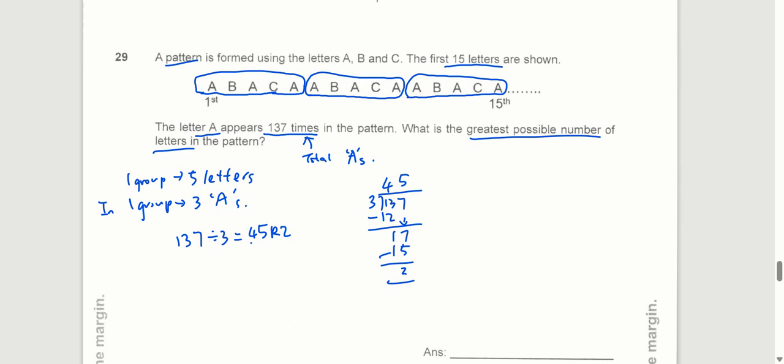It means that you have 45 groups of 3 A's, and then plus 2 extra A's.